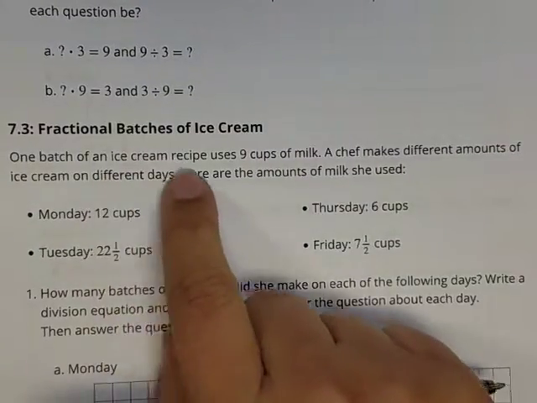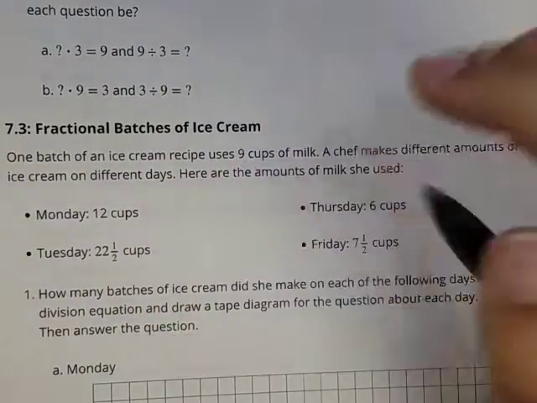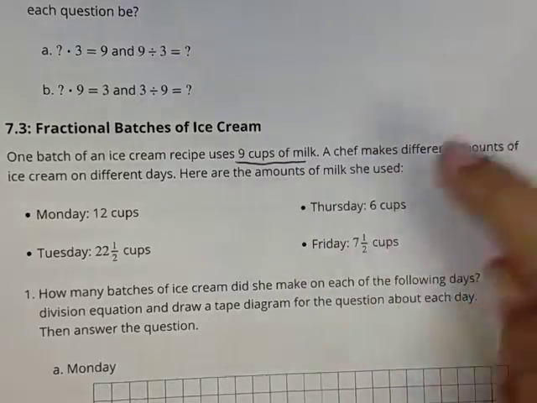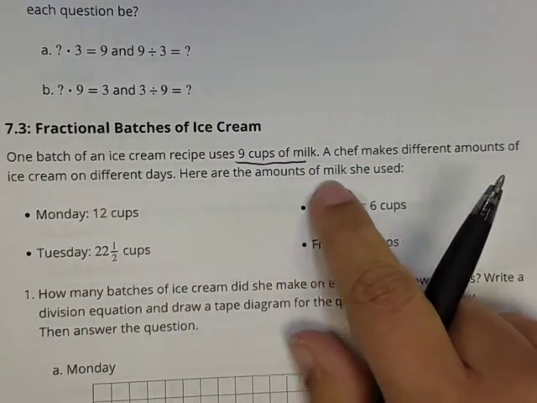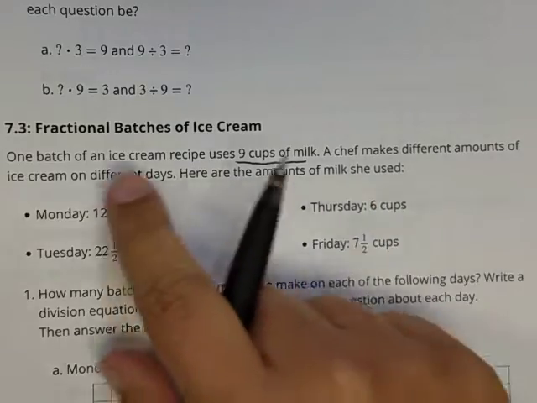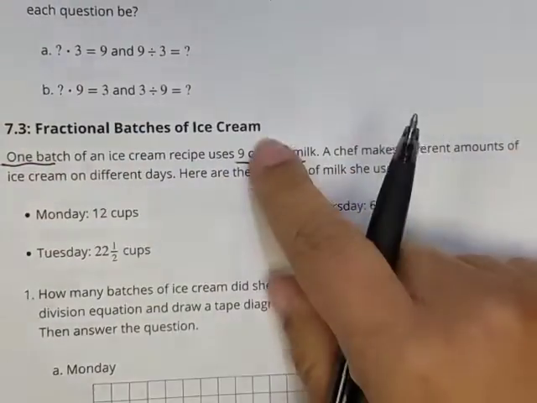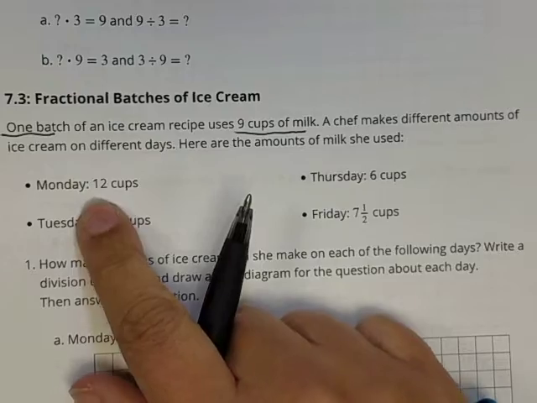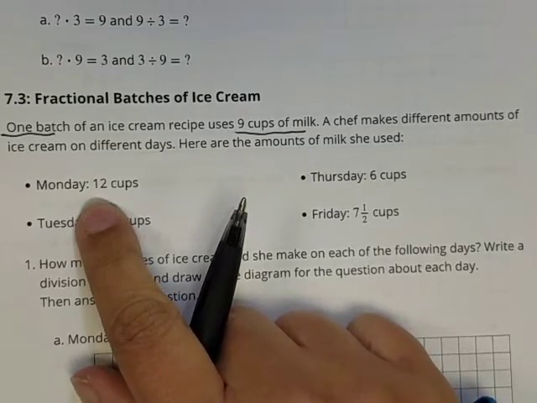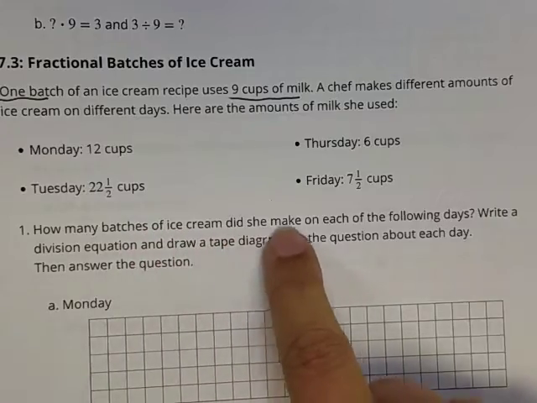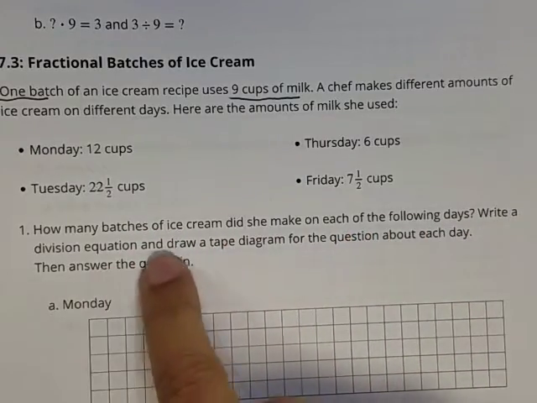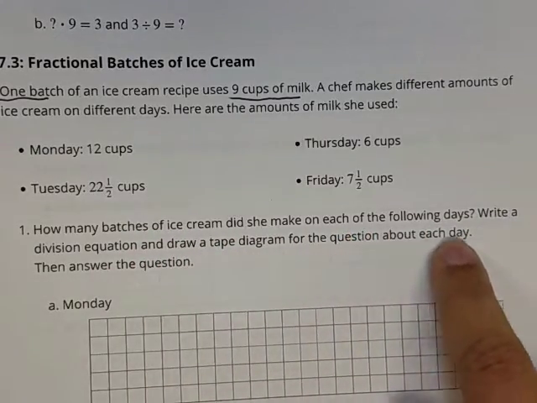So one batch of ice cream recipe uses 9 cups of milk. A chef makes different amounts of ice cream on different days. Here's the amount of milk that she used. So one batch uses 9. So on Monday, if she uses 12, how many batches would that be? So right here, how many batches of ice cream did she make on each of the following days? Write a division equation and draw a tape diagram for the question about each day.